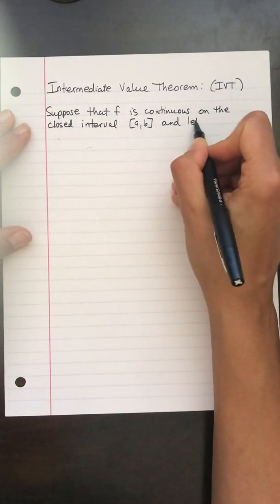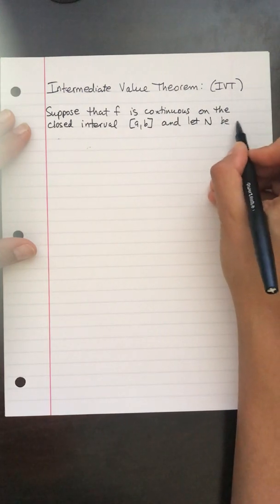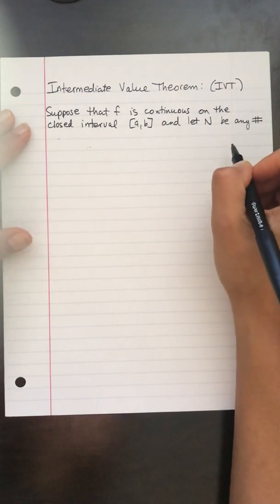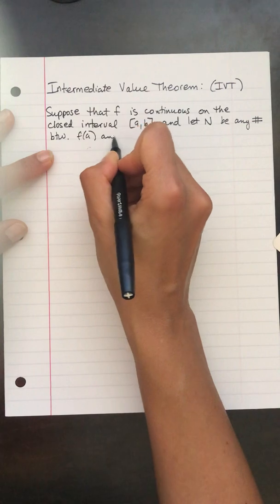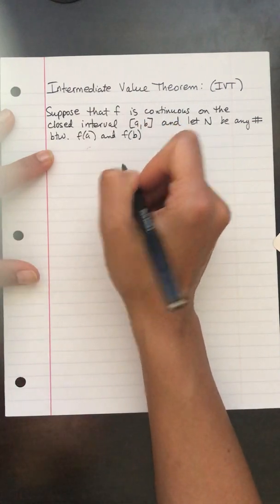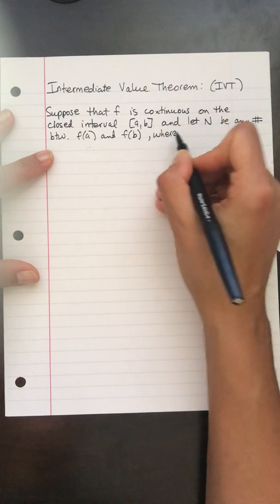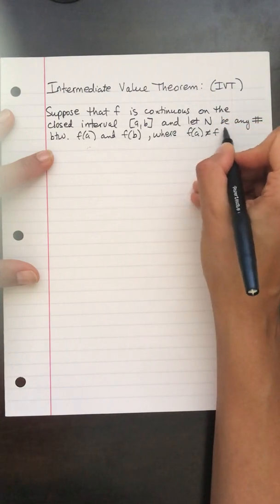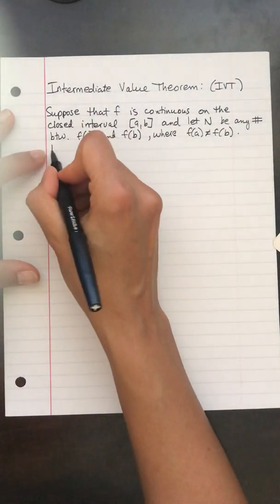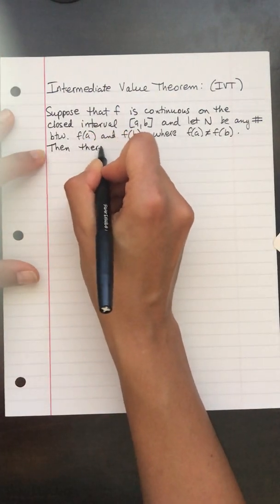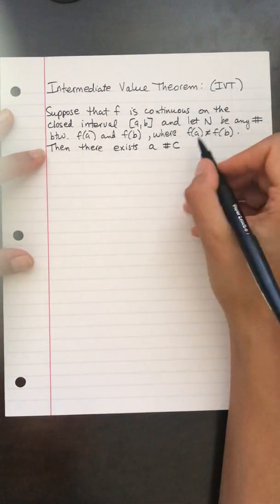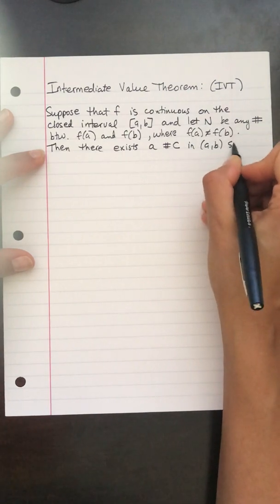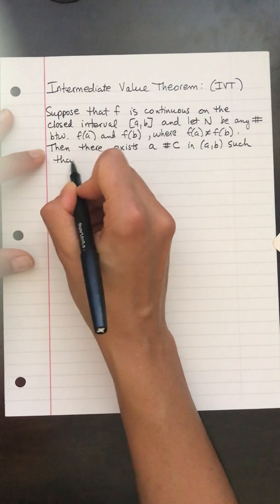And let n be any number between f of a and f of b, where f of a doesn't equal f of b. Okay, then there exists a number c in the interval a to b such that f of c is equal to that number n.